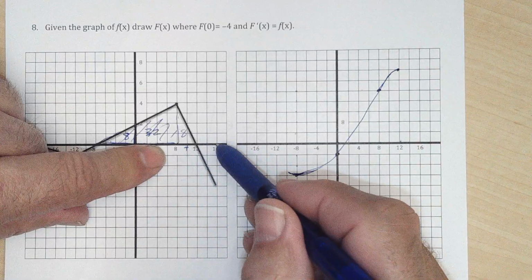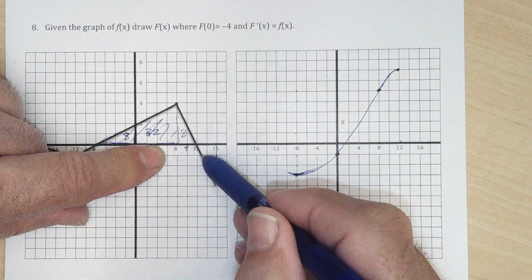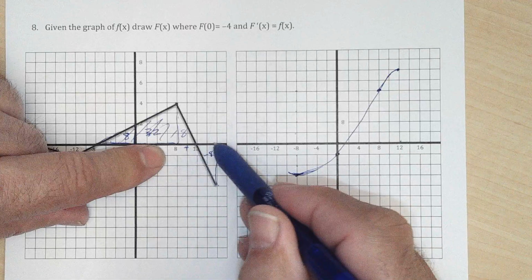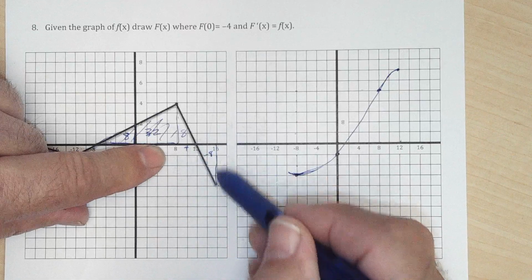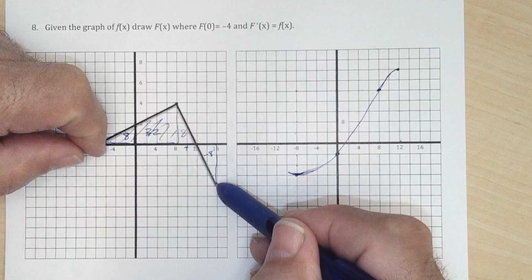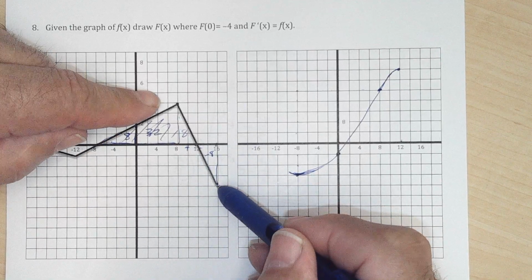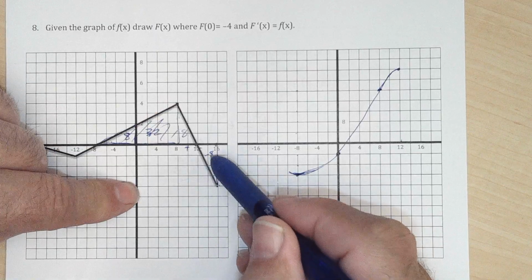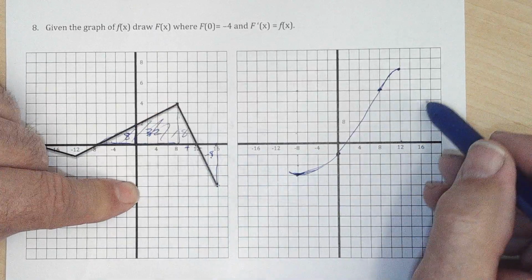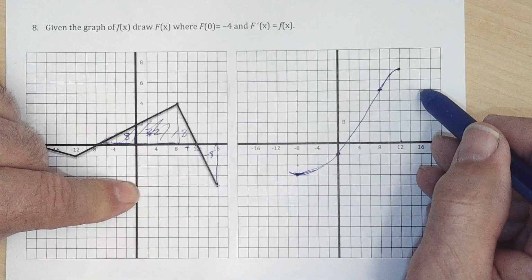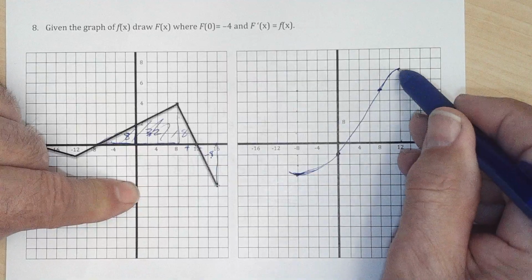And then by 16, there's negative 8. 12 to 16 is 4, by 4 is 16 and half is negative 8. So I've got to come down 8 by 16.